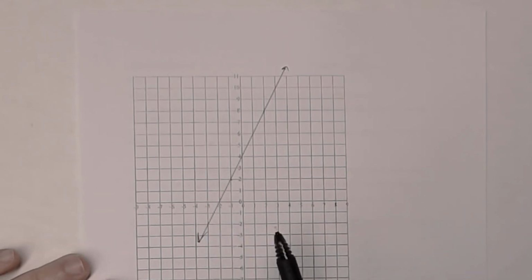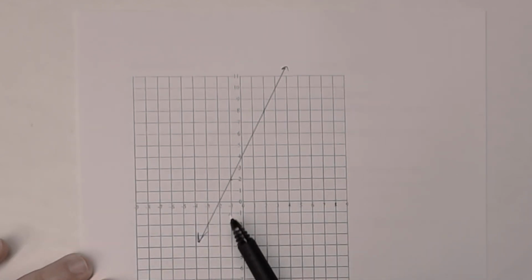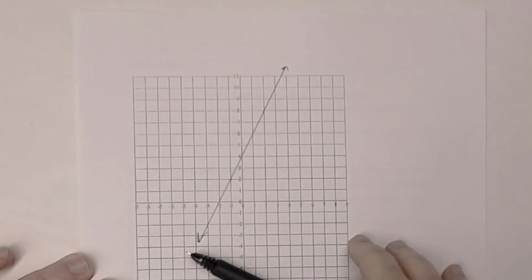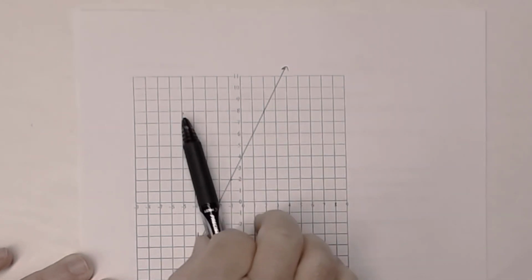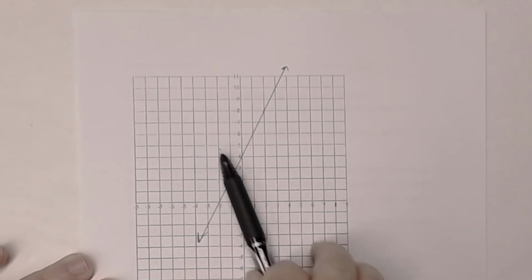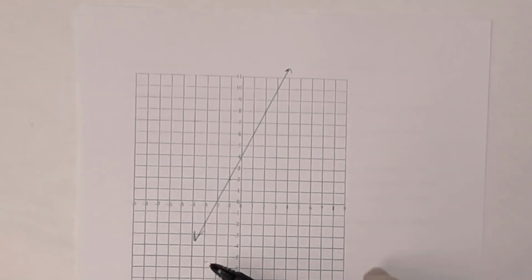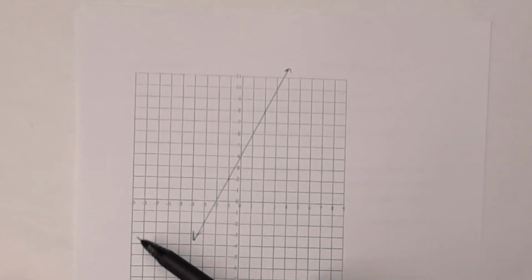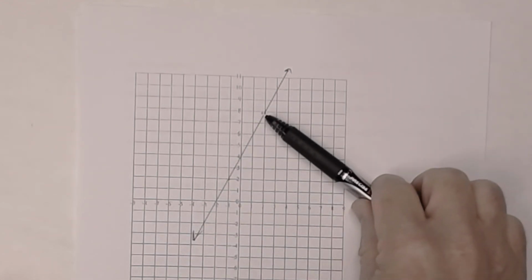So we have this line, and as I go from left to right, you notice that this line is rising. Some people will say the word increase, or if it goes down like this, if it falls, some people use the word decrease. I'm going to just stick with the word rise for this. So as I go from left to right, my line is rising.